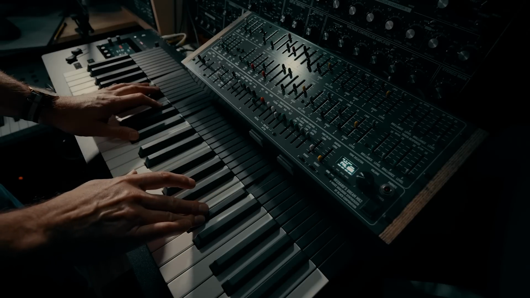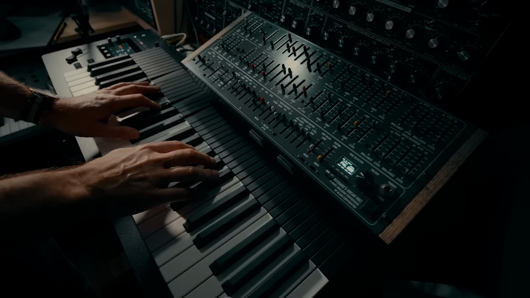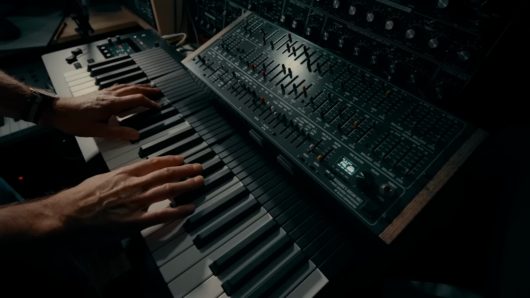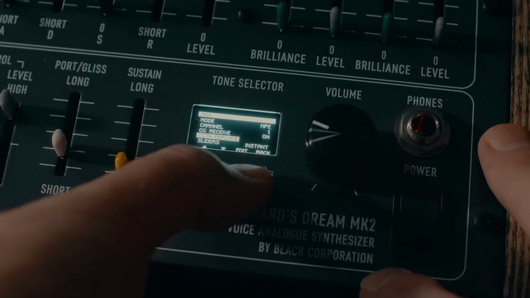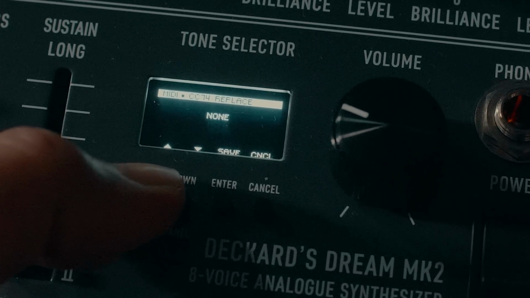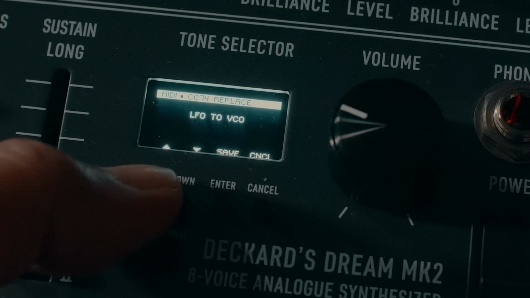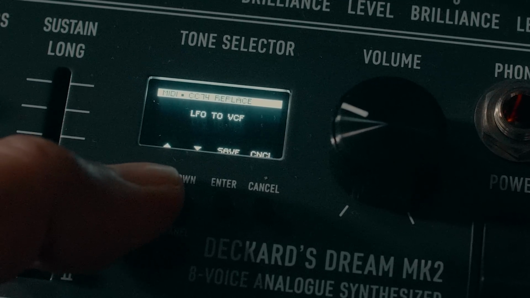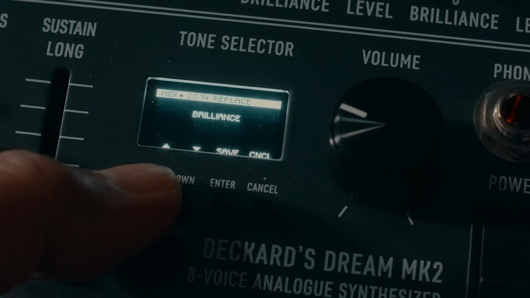Now, I have to say that in terms of that initial pressure of pushing down on the notes, the choices available on the Deckard Stream don't really inspire me, to be honest with you. You're speeding up the LFO or applying the LFO to one of the modulations, the filter cutoff or the oscillator pitch or whatever. The thing about it is that it's only being applied as you start to press down on the notes with the Osmose.